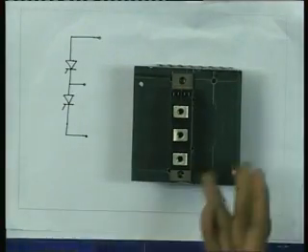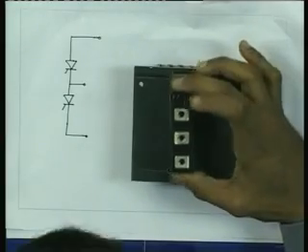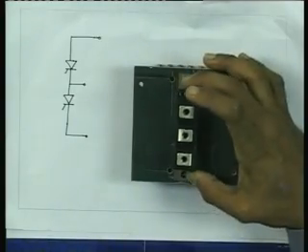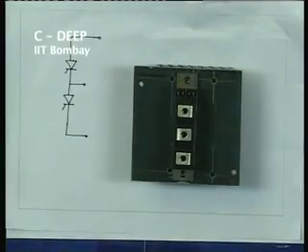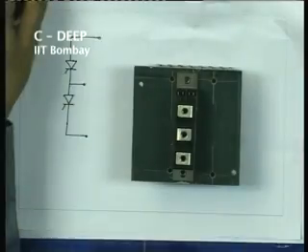See how elegant it looks. That is why I told you in my introductory lecture that one of the main reasons for the popularity of power electronics is the advances in power semiconductor technology.